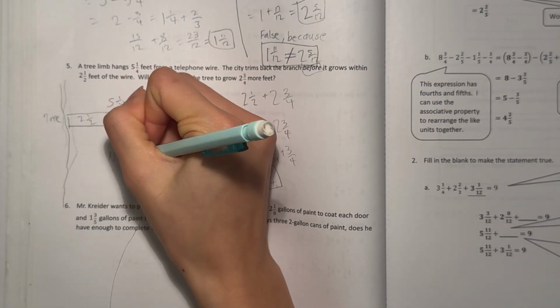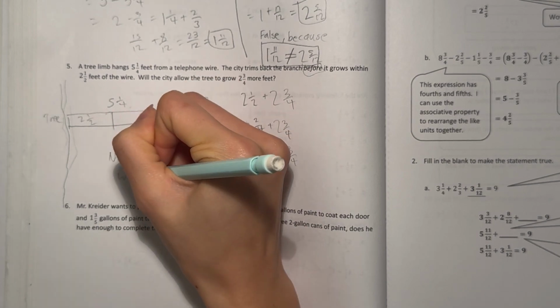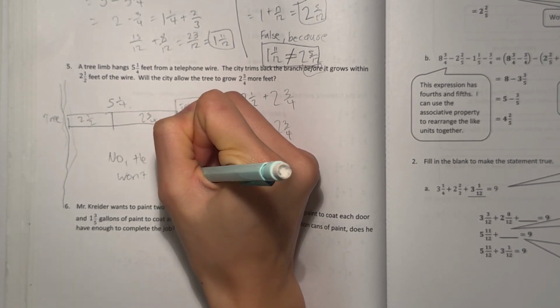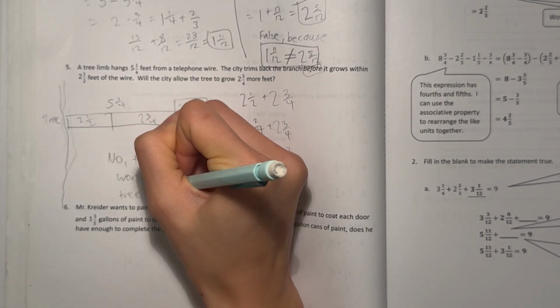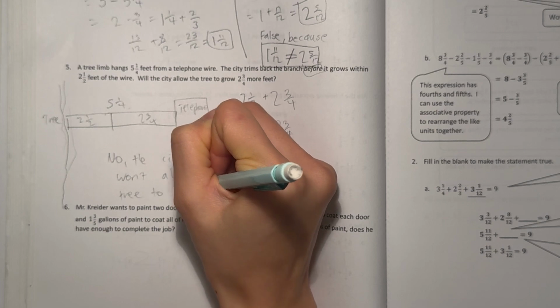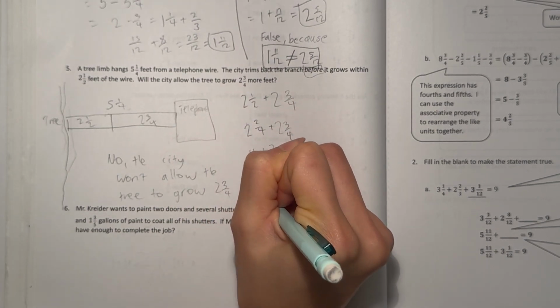So no, the city won't allow the tree to grow 2 3/4 more feet.